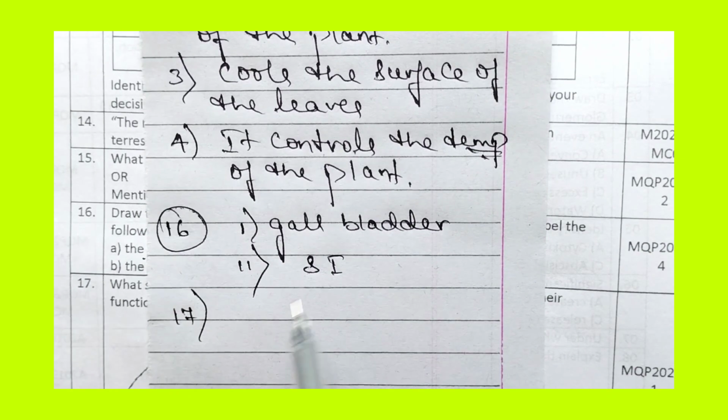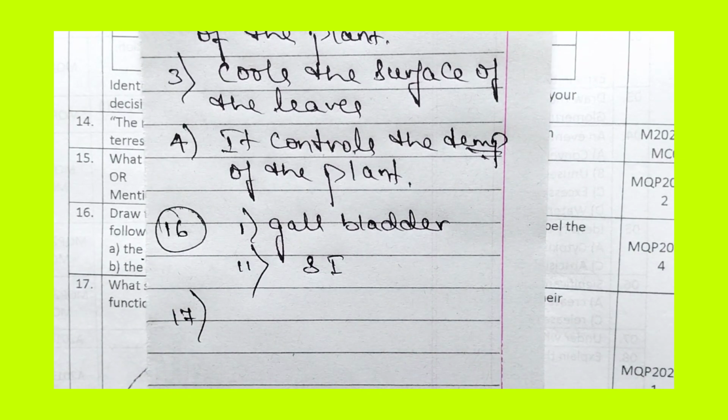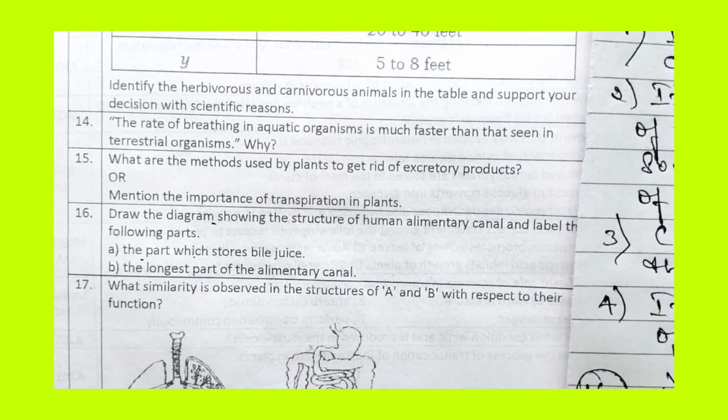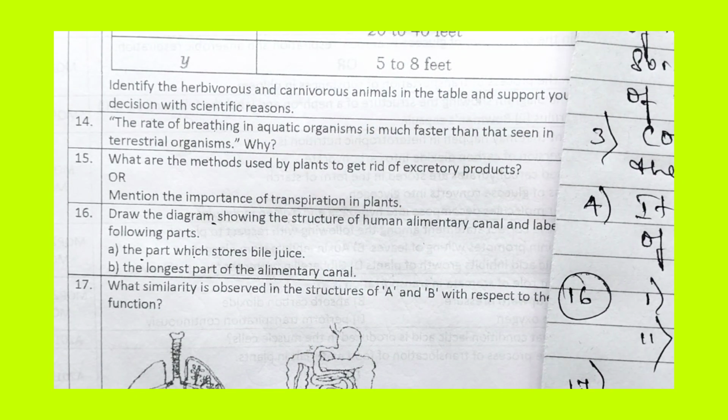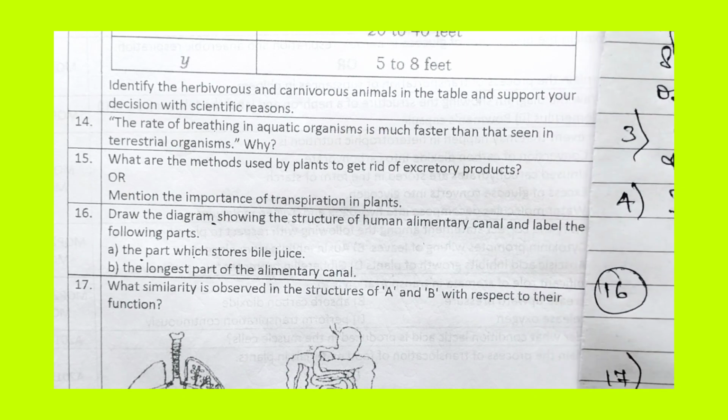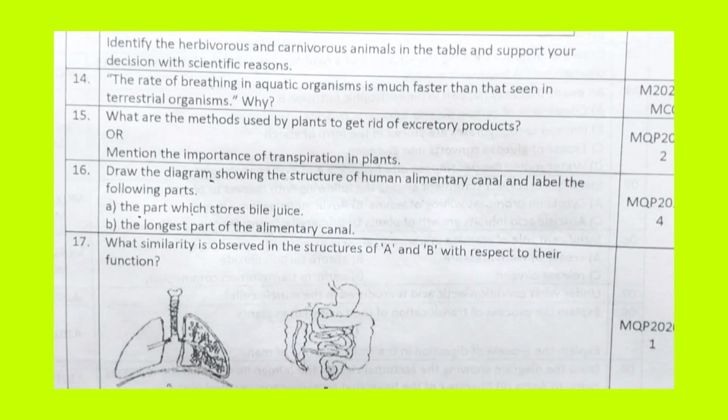So like these are the two parts you have to mention by drawing the diagram. Now let us move for the 17th question. So 17th question is, so here they have given the diagram.